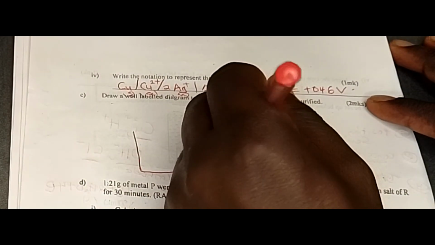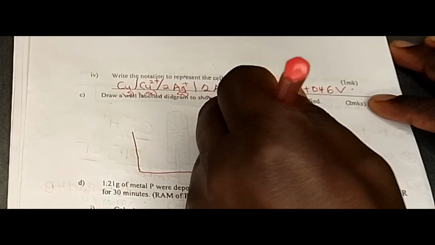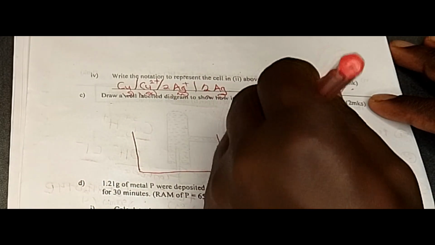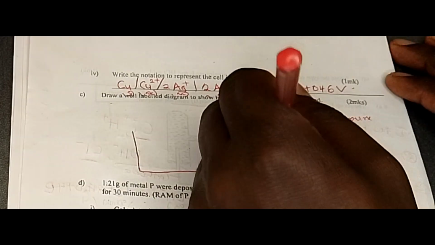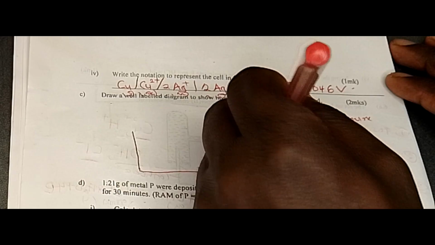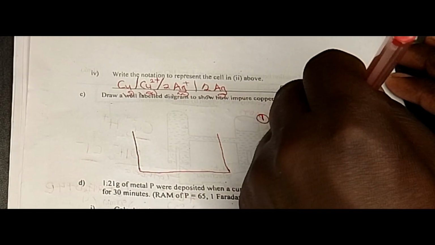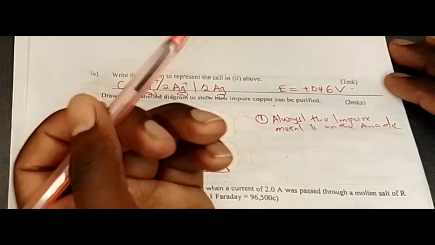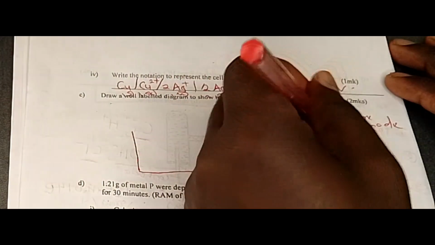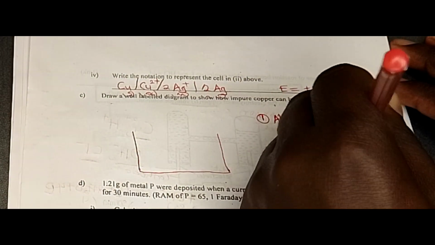Some things which learners need to know. Number one, always the impure metal is the anode. The pure metal is the cathode.